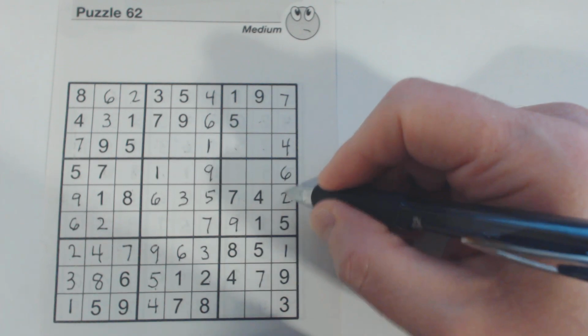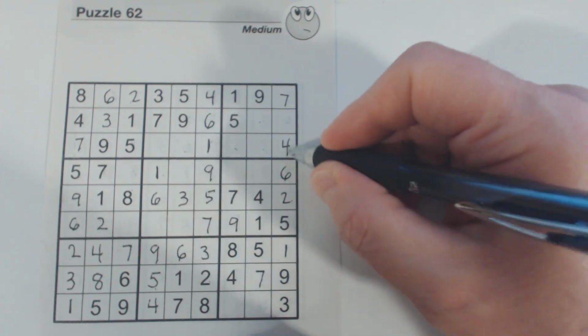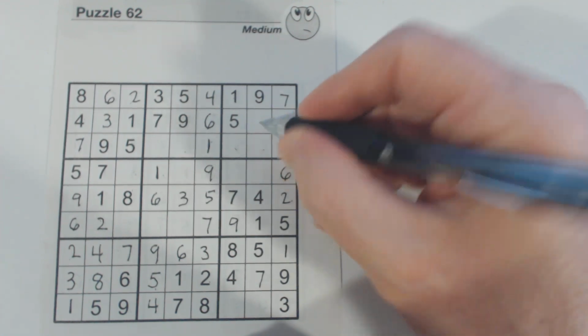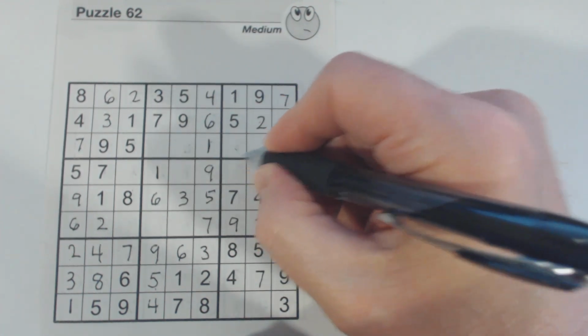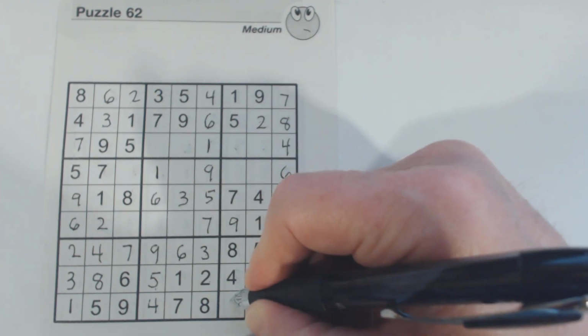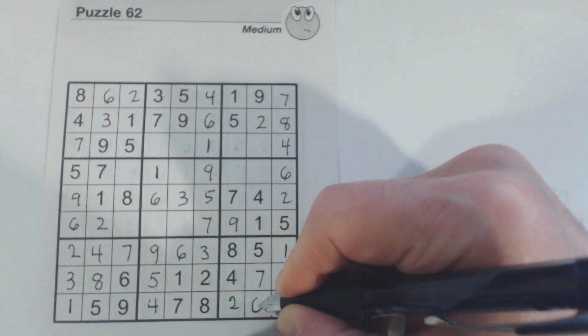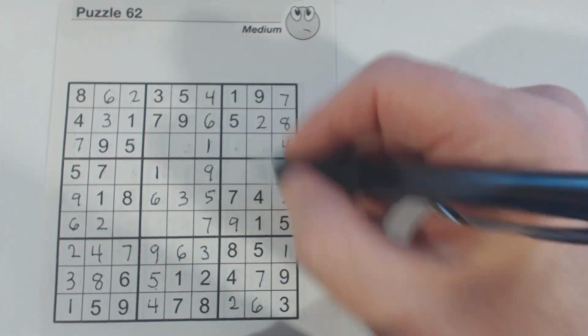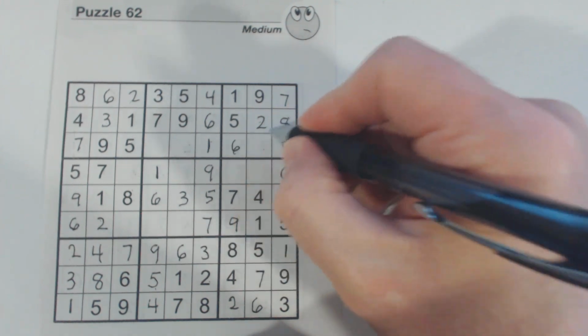Okay, what do we have missing here? 1, 2, 3, 4, 5, 6, 7, 8. And that was a 2. So we got 3, 6 there. And we have a 2, 6 here. So that's a 2 and a 6. Okay. And so we got a 6 there and a 3 there.